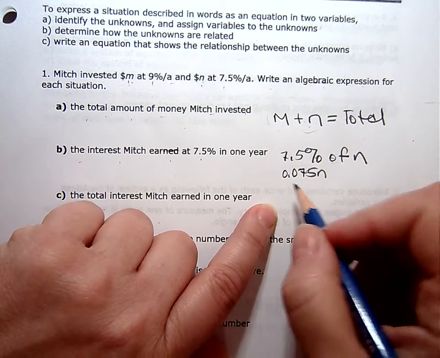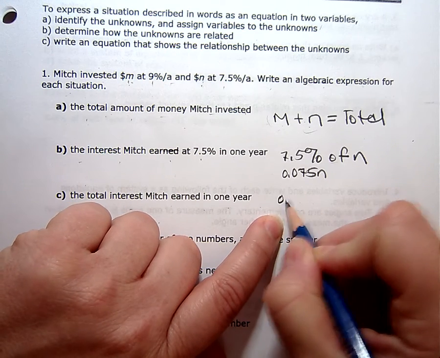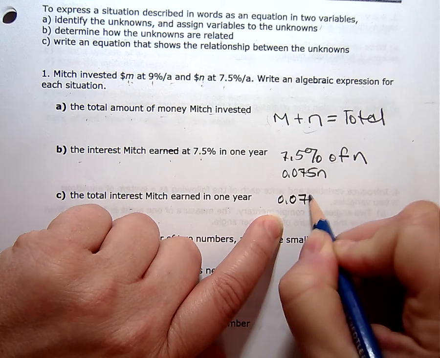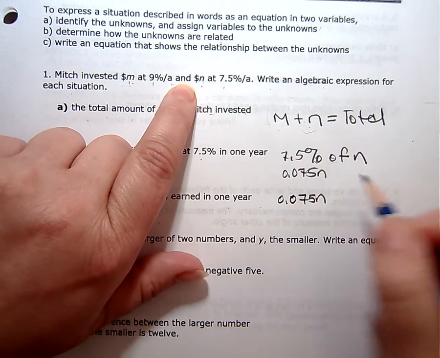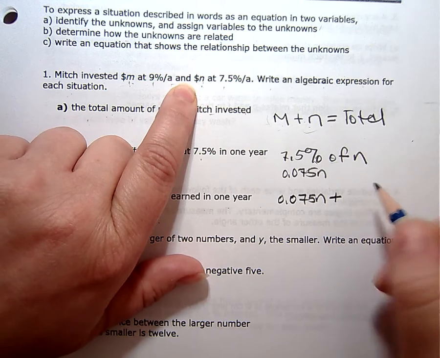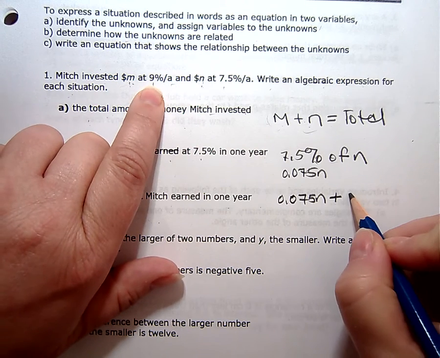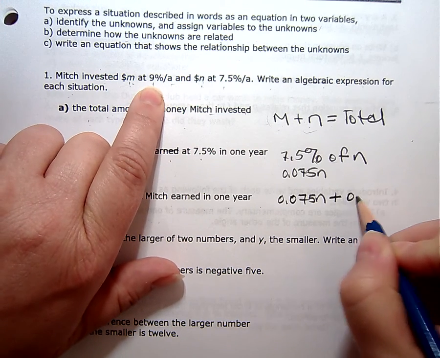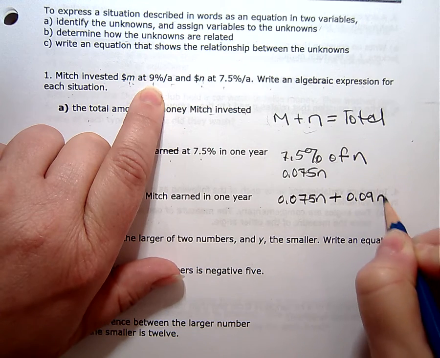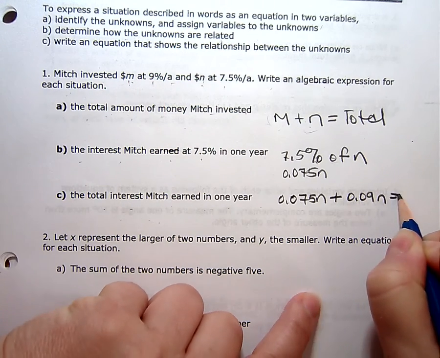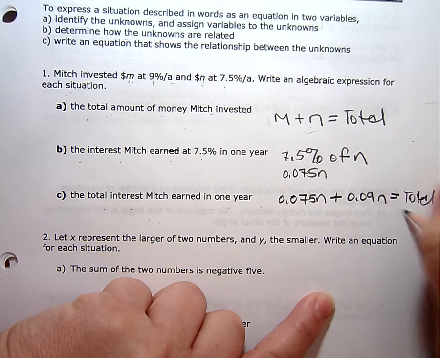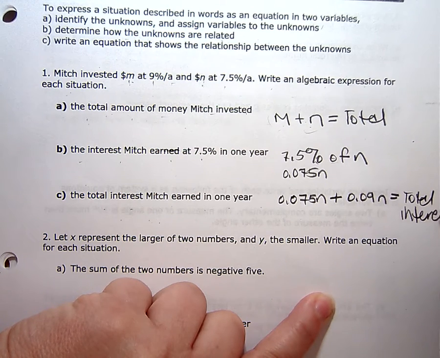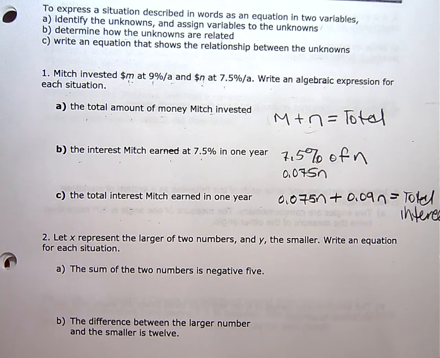And then the total interest Mitch earned in 1 year is, of course, the amount he earned on the investment at 7.5%, and means plus in math, and the amount that he earned at 0.09, which is the total interest. Okay, let's take a look at another one.